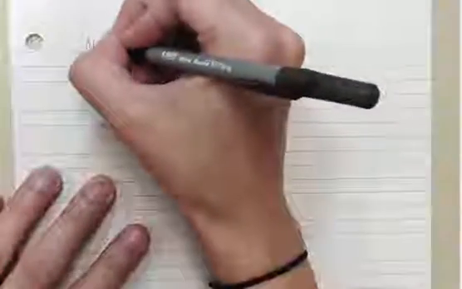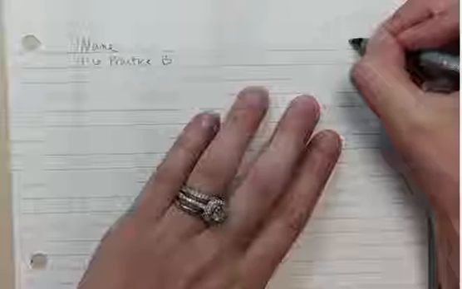When you head your paper, your name is on the top line. Don't put the word name, put your first and last name. The assignment goes under that, so you're going to get the assignment in a second, but it's 1-6 practice B. Today's date goes in the top right.